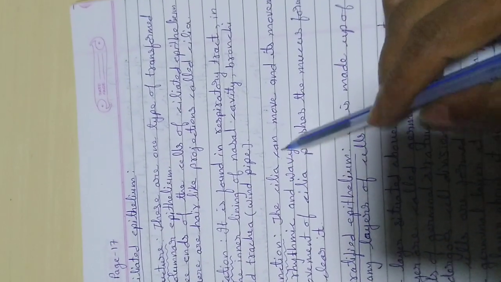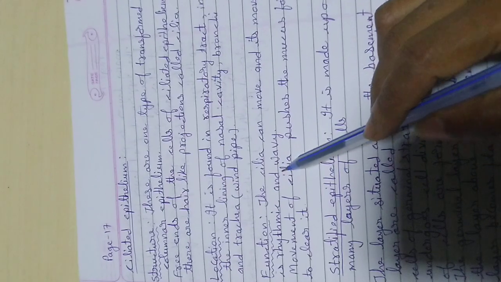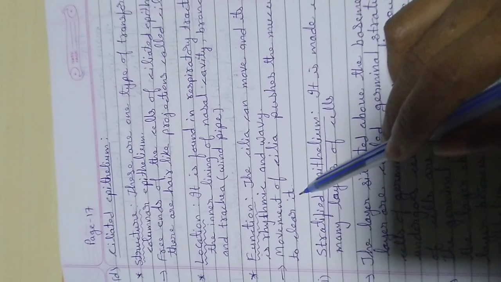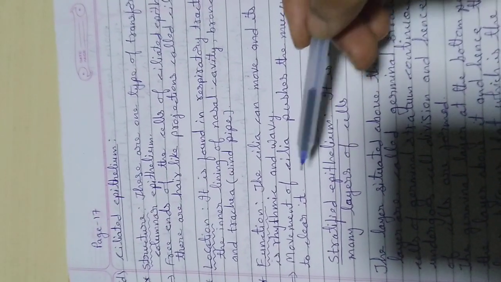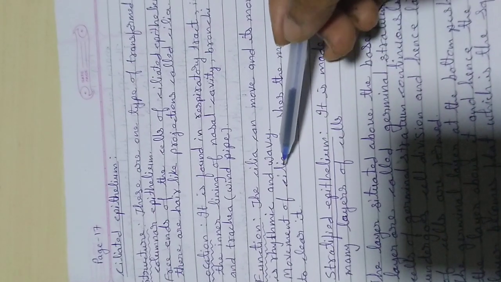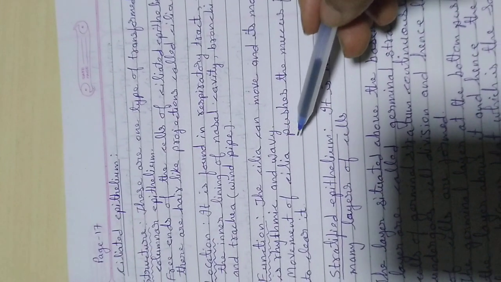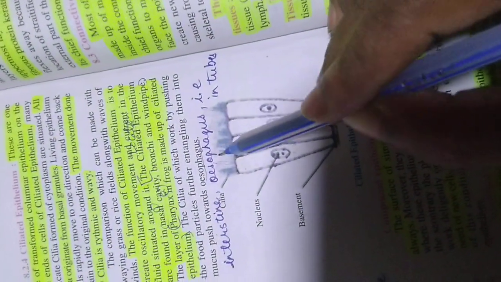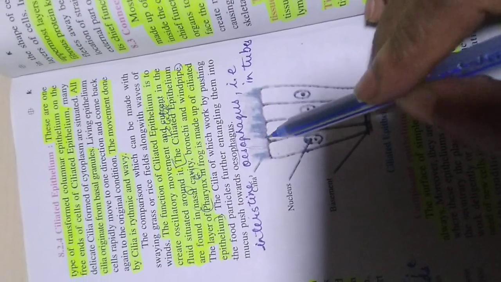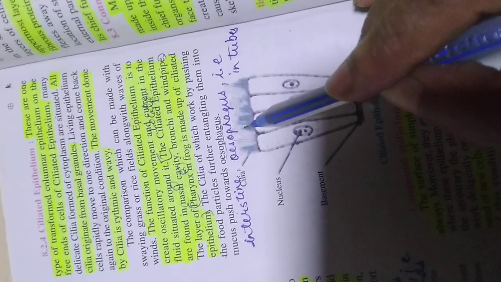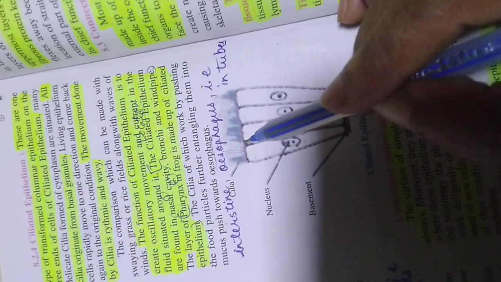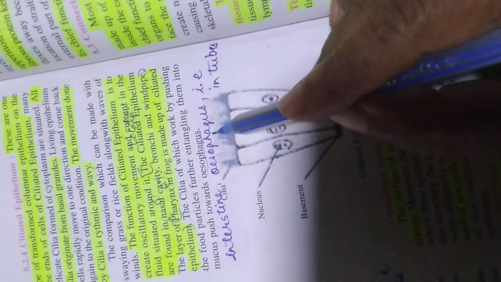And the function: the cilia can move and its movement is rhythmic and wavy. Movement of cilia pushes the mucus forward and clears it. That means whenever the wind or the cough is passing through the nasal cavity and the bronchus, the mucus is pushed forward when the cilia move. As you see, the cilia move like this, right and left, like the swaying of the rice plant in the wind. In the same way the cilia also sway to and fro. Because of this, the mucus keeps moving and the throat is cleared.